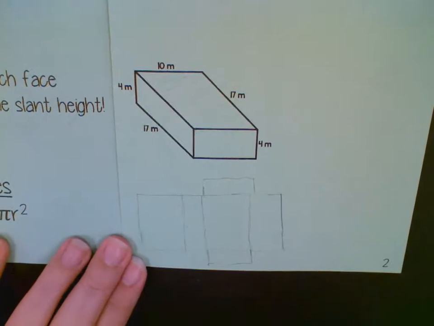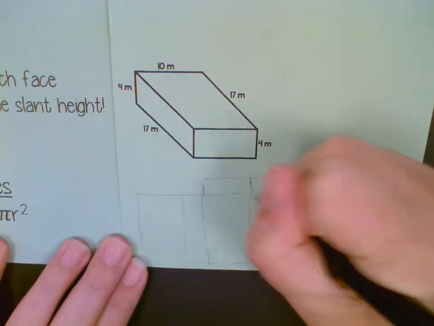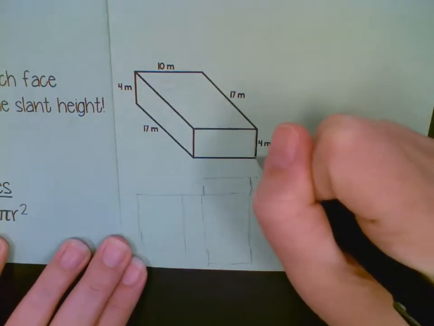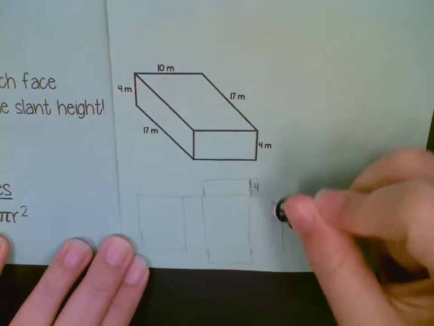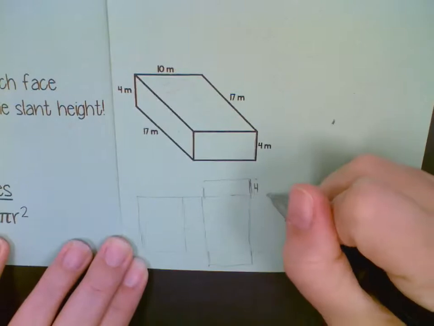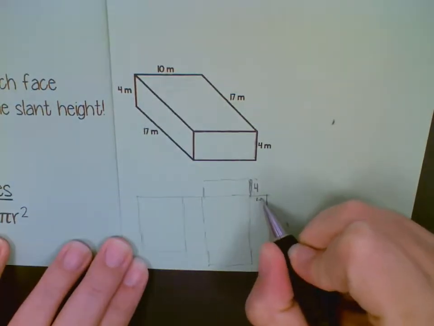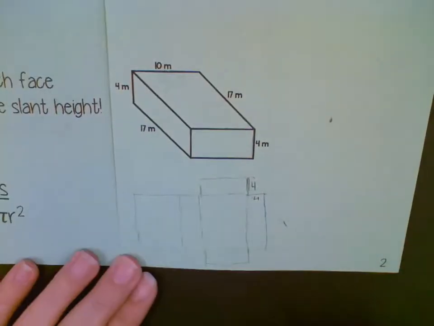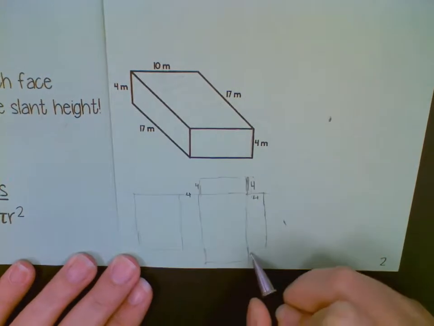Okay, so from there we just have to fill in the numbers that are associated with those side lengths and find the area of each of those rectangles. I know that this part, the height, is 4, so that would correspond to this. If this part is 4, then this part here would be 4 too, because when they fold together, they would touch. So this is 4, so this is 4, and the same thing down here.